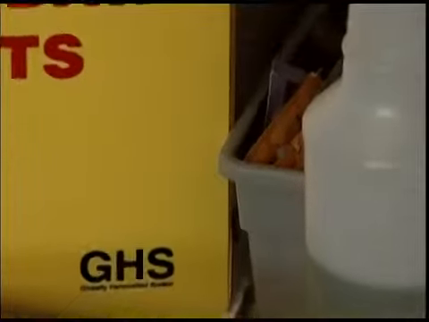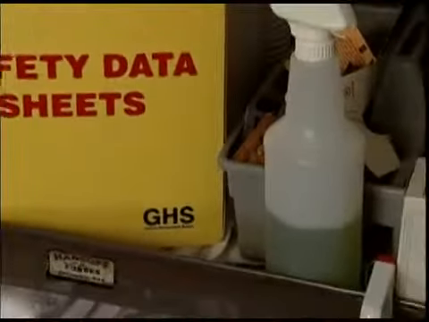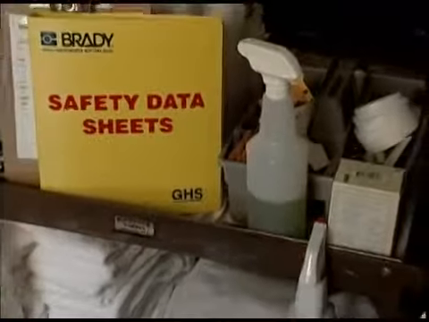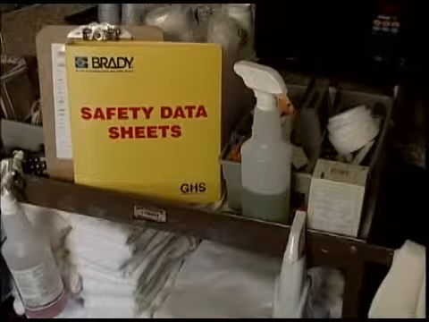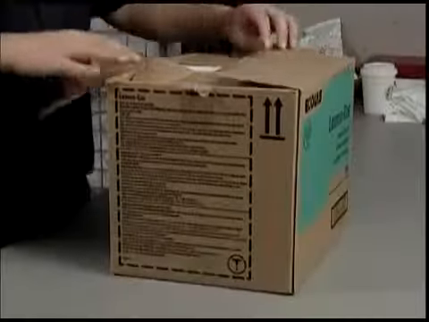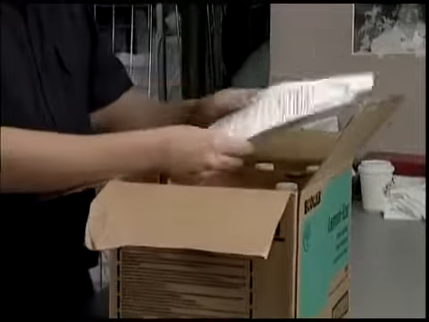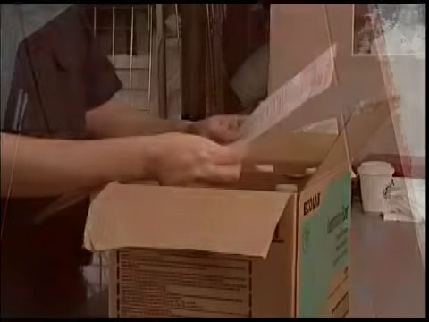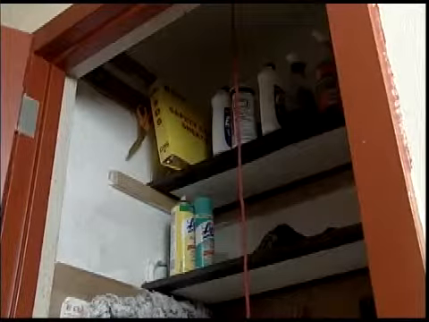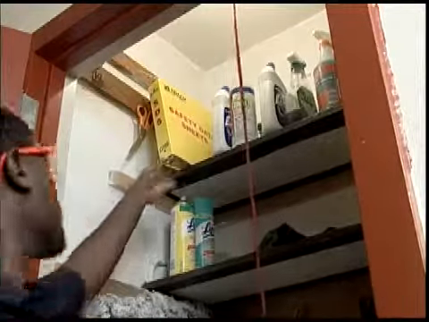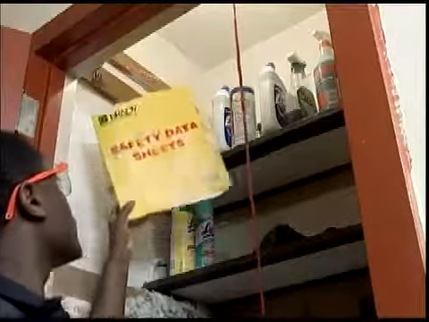A safety data sheet, previously known as a material safety data sheet, is essentially a guide for how to safely use a specific chemical. Chemical manufacturers and distributors provide safety data sheets for each of the products that they sell. Your facility keeps copies of SDSs on file so that you can refer to them whenever necessary.